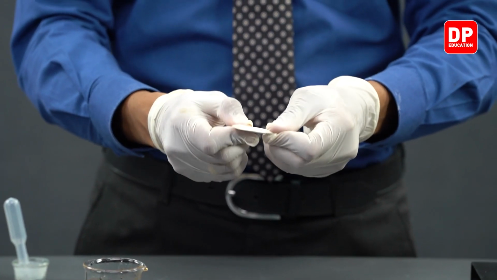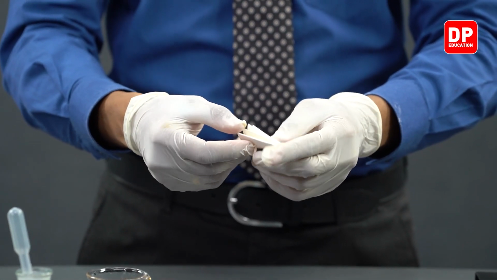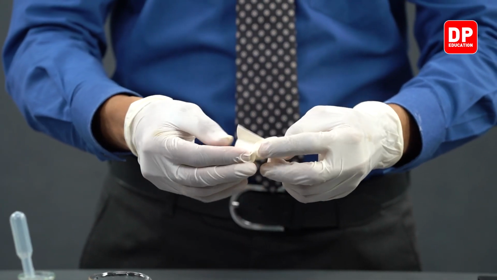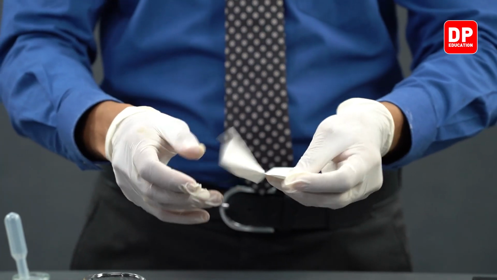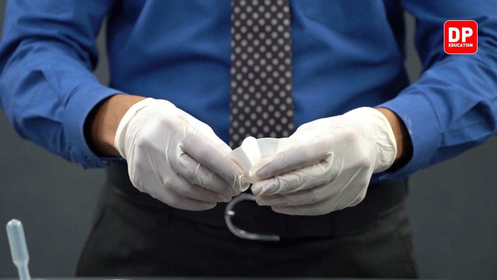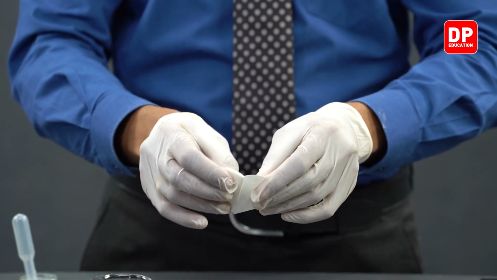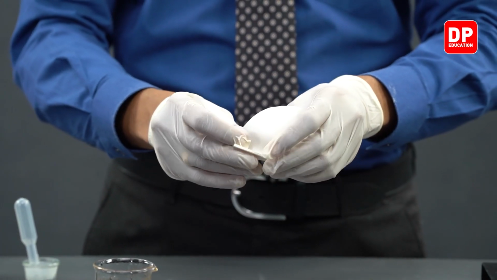Now, after you have folded it like this, you will be unfolding it, and you will arrange it in a manner like this.